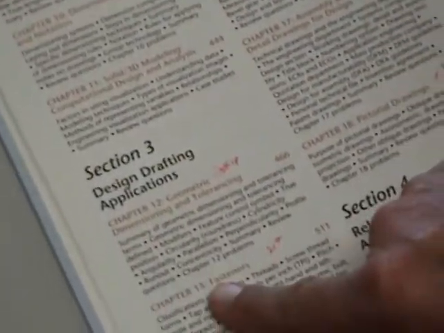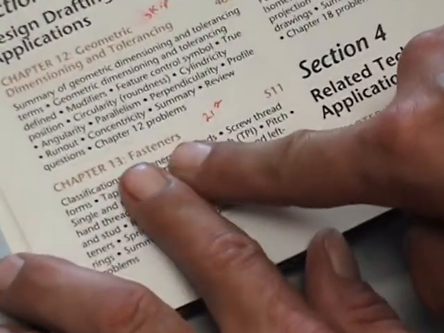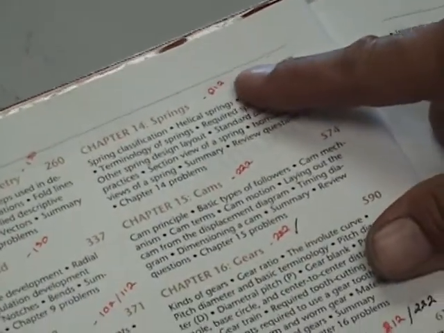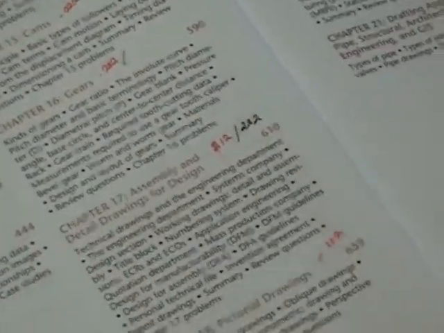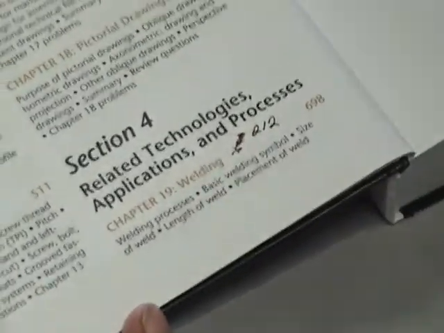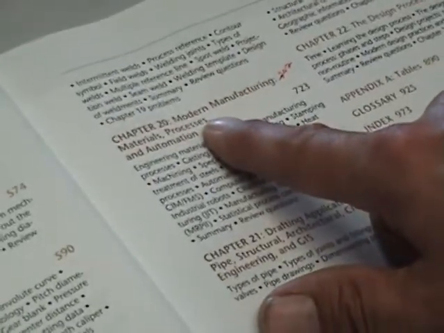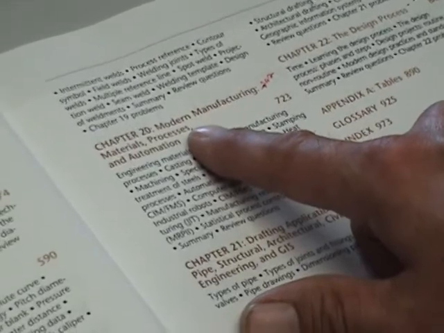Now, for this industrial drafting processes, we're going to cover chapters. 13 is going to be your first one. 13 is going to be your fasteners. 14 is going to be your springs. All right, we're also going to cover chapter 19, which is your welding, and we're going to cover chapter 20, which is your manufacturing processes.